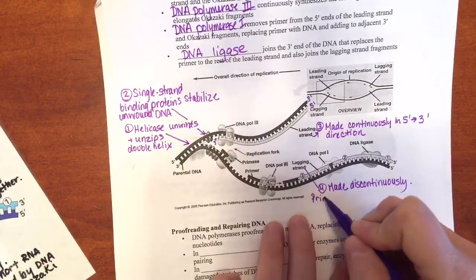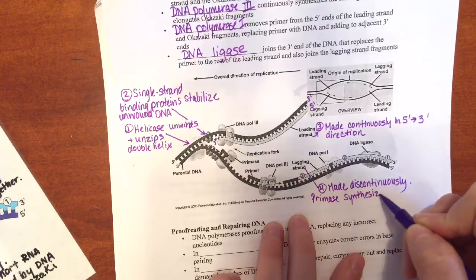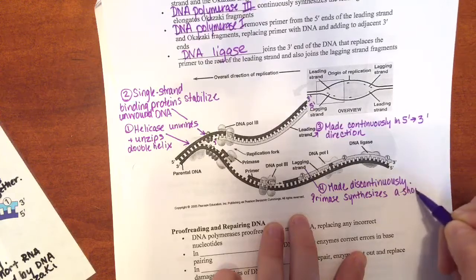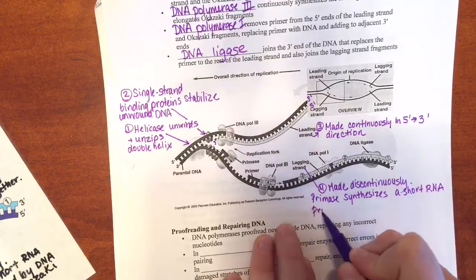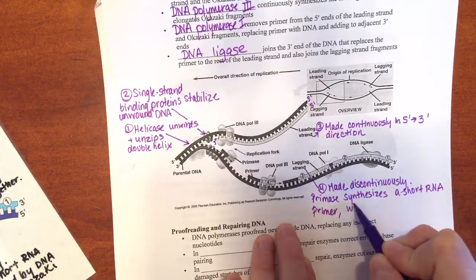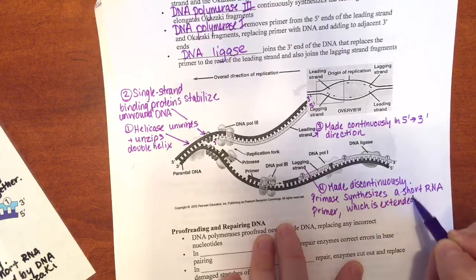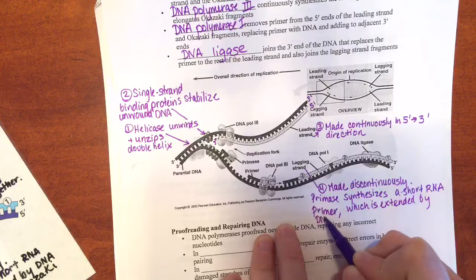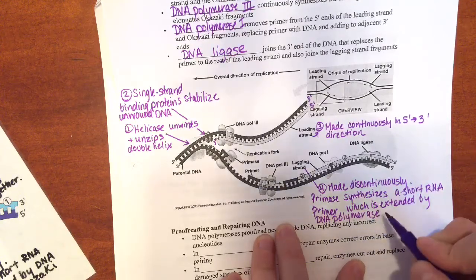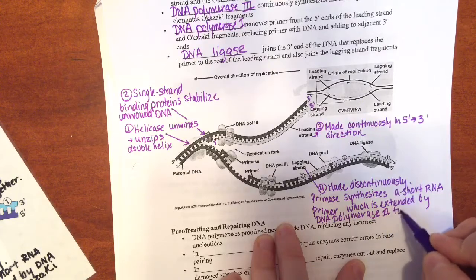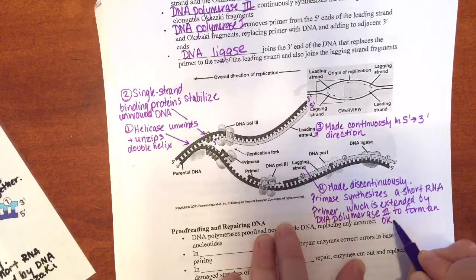That's right, primase synthesizes a short RNA primer, which is extended by DNA polymerase 3 to form an Okazaki fragment.